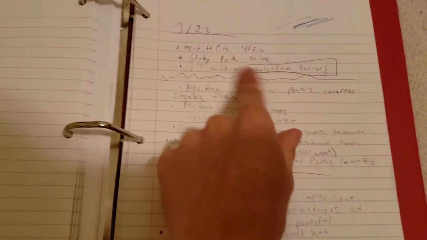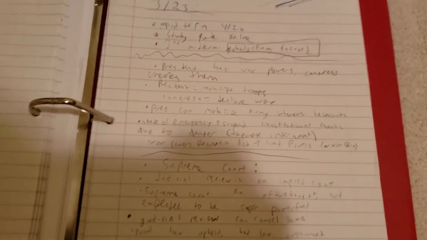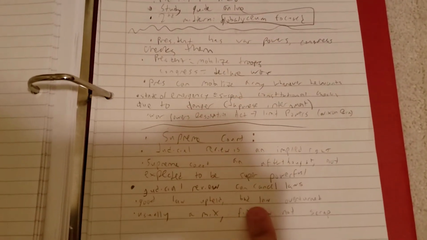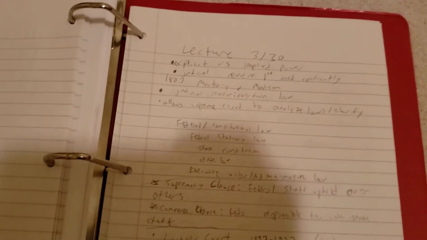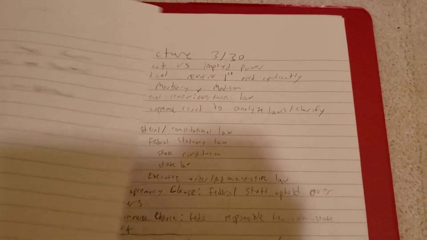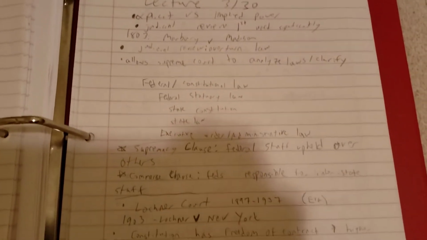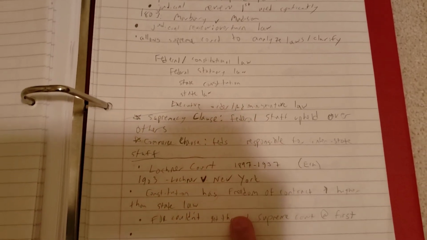Back when the midterm, we were still in class. More powers of the president and what the Supreme Court does and how they're partisan, even though they're not supposed to be. One of the last lectures, I think this was the first lecture we did on Zoom. The Supremacy Clause, the Lochner Court. I think this was it.